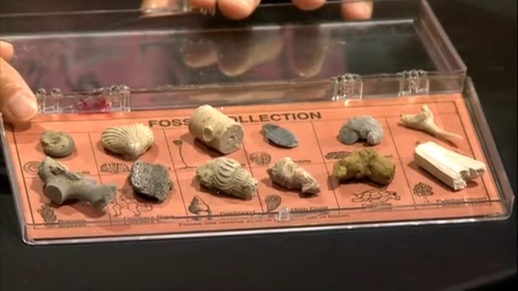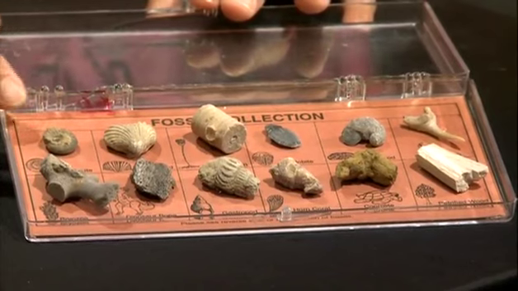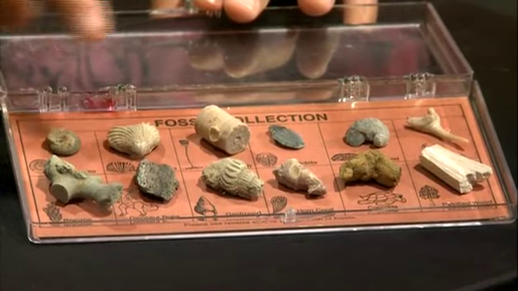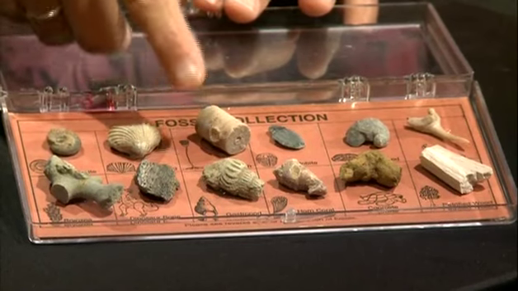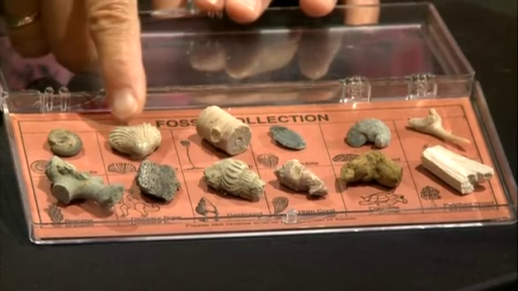Anyway, now we're going to go look at some fossils over here at this display table. So here we are. Some of these fossils are mollusks. Mollusks have a soft body and a shell of some kind. So it's ammonite, this brachiopod, this gastropod, all these fossils, this pelecypod, these are all different kinds of mollusks.